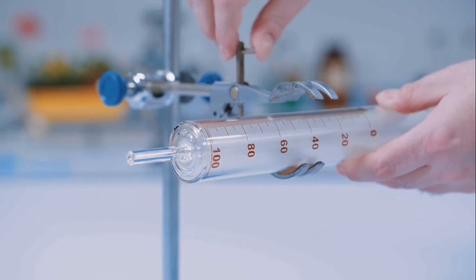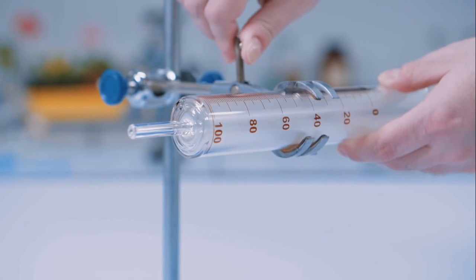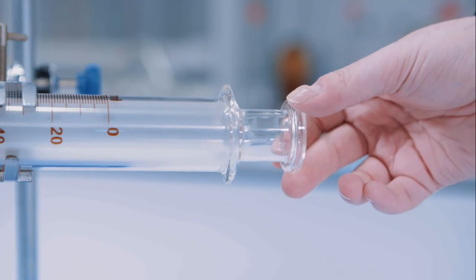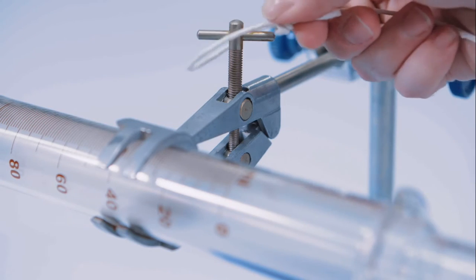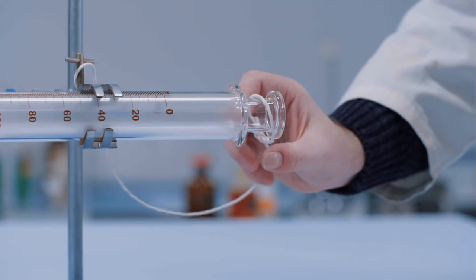The gas syringe is very delicate and is clamped gently. Check that the barrel of the syringe can move freely. A piece of string attached to the body and barrel prevents the barrel shooting out and breaking.